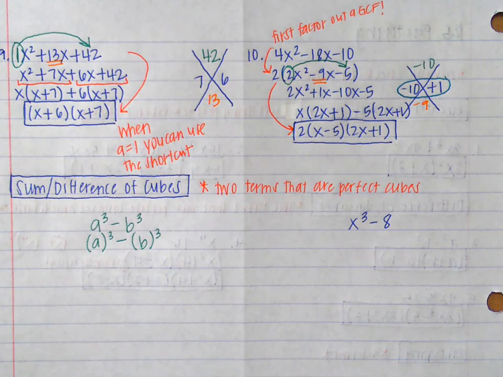We're looking at those singular terms, the cube root of each of those terms.